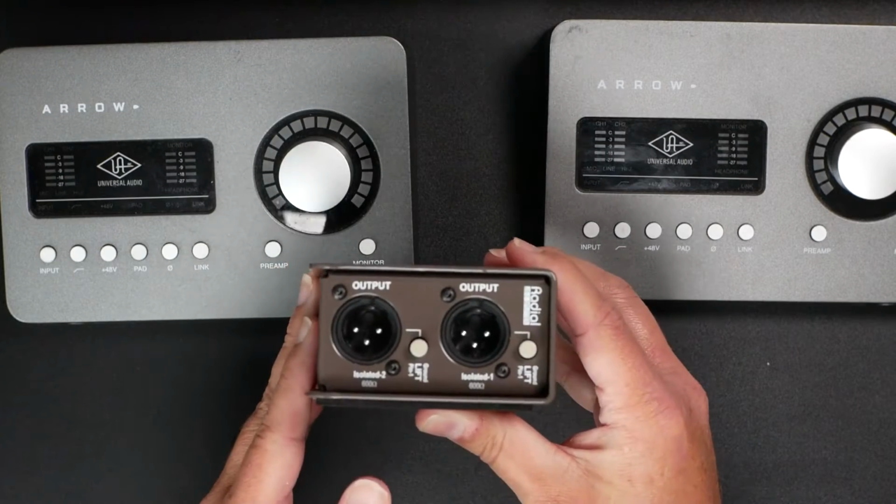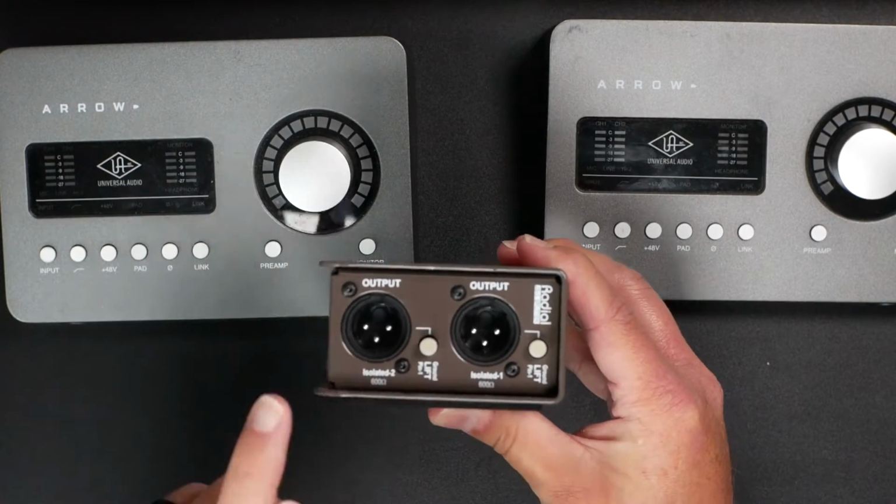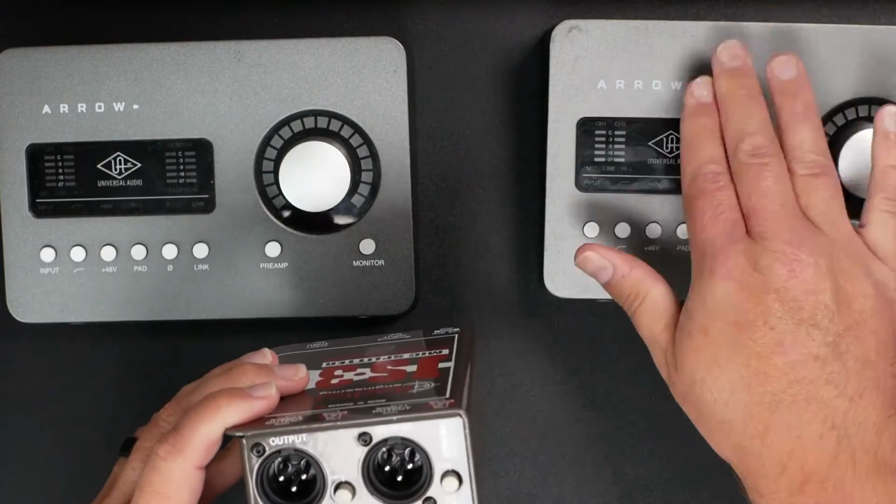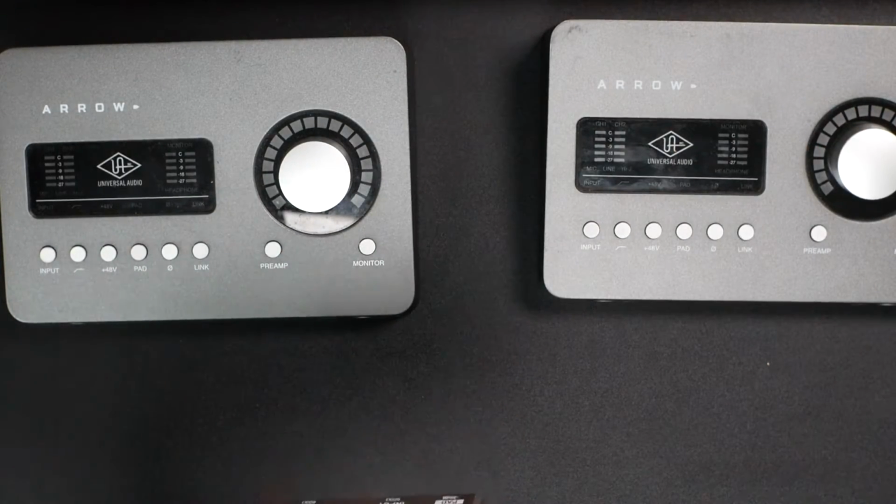But then the real secret sauce here are these 2 outputs. So we're going to connect one output to our first interface. We're going to connect the other output to our other interface here. So the first piece of gear that we need that's not our dual setup for an interface is the Radial JS-3 mic splitter. We're going to split our signal.